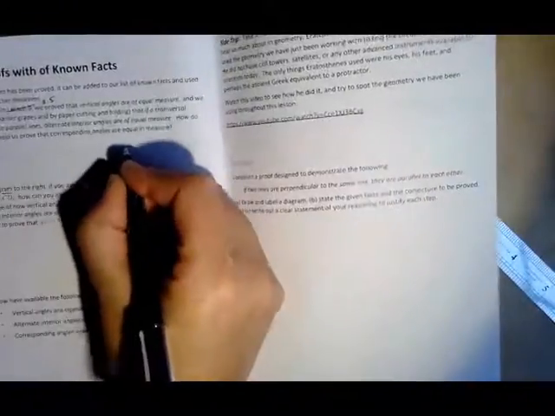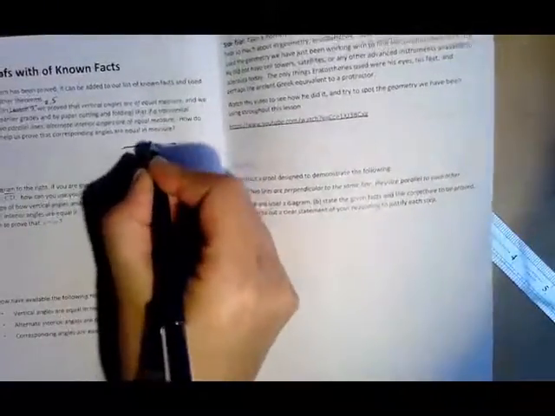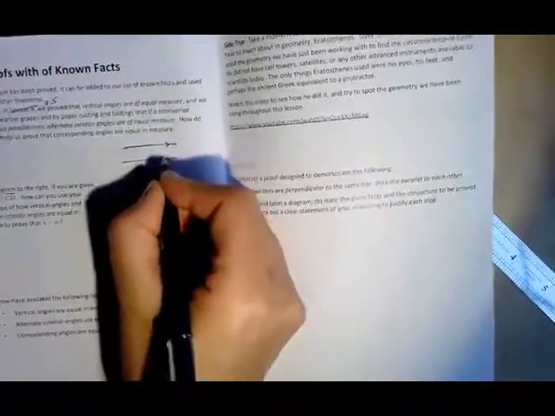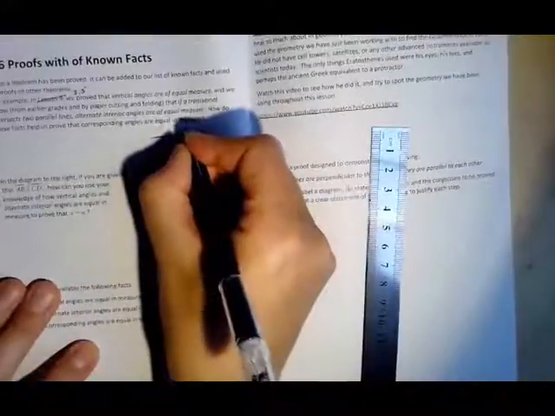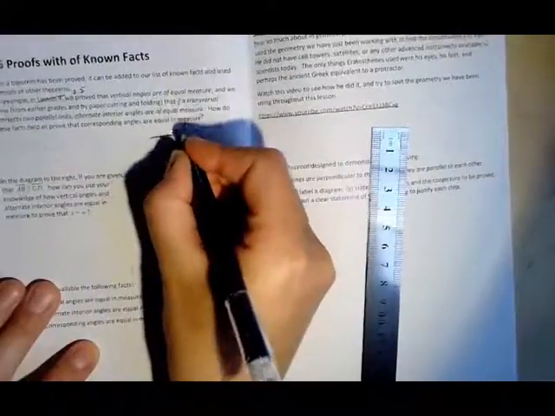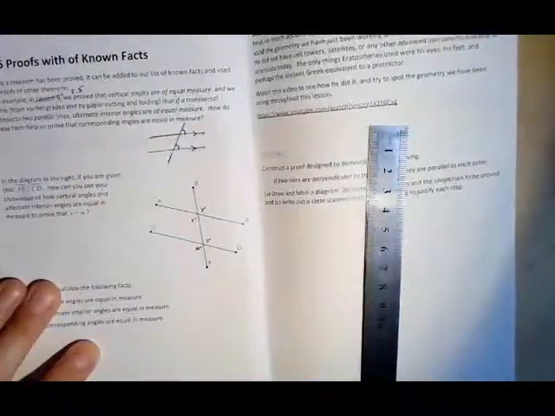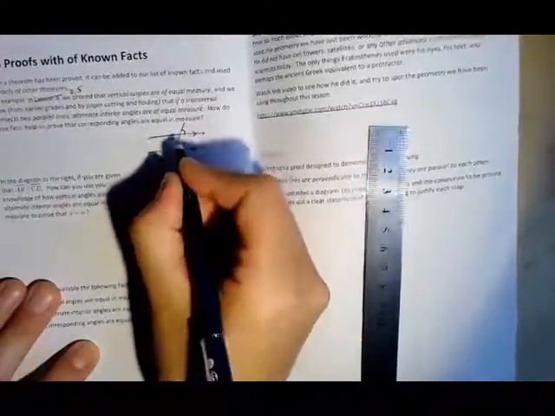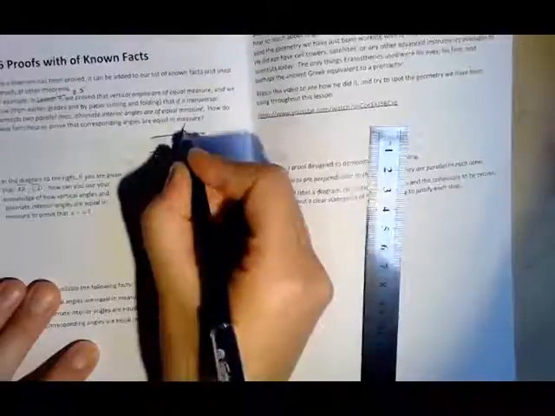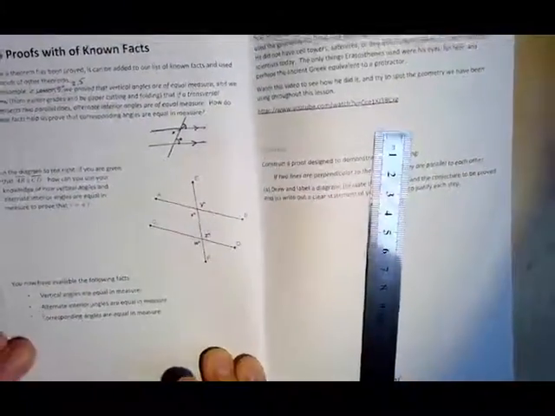If I have a pair of parallel lines right here, and I draw a line through them, kind of like what we might have set up down here. If I wanted to prove that corresponding angles are congruent, like here and here, and I know that alternate interior angles are congruent, this key idea of parallel lines might be really, really helpful.